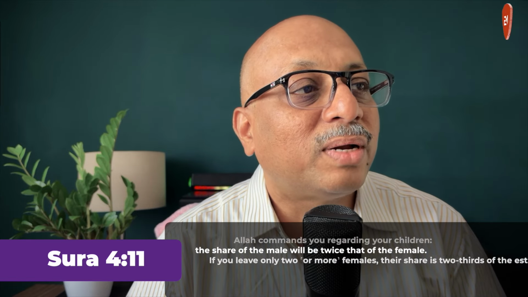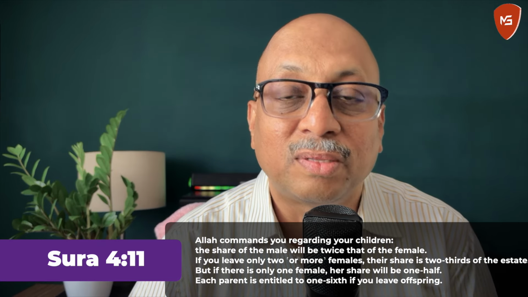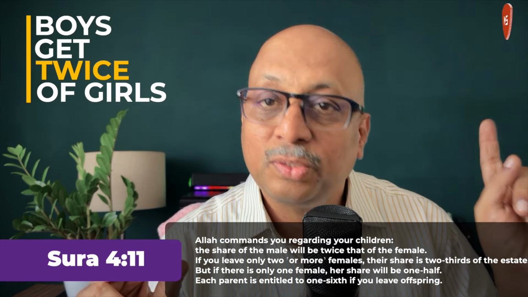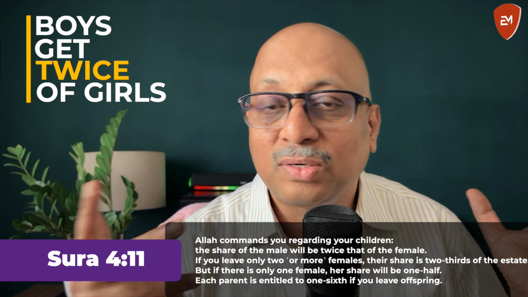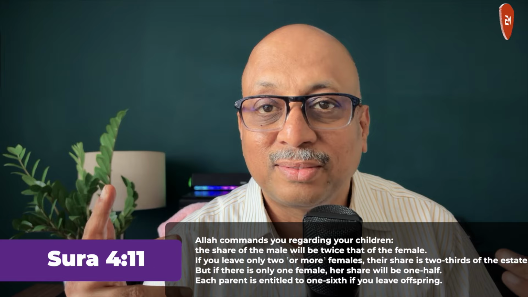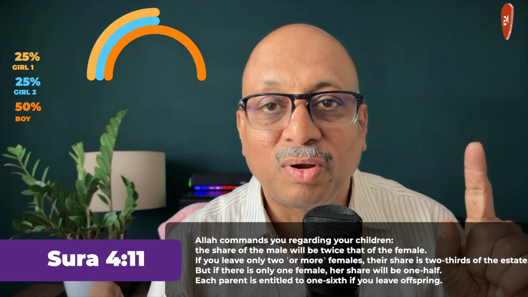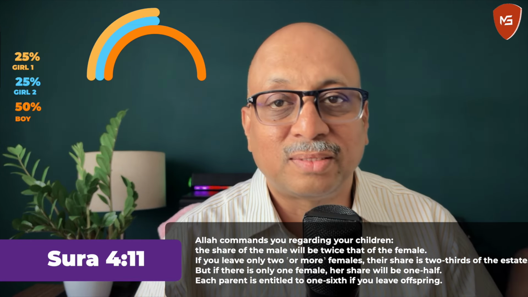Let's get started. Verse 11, the first section states that Allah commands you regarding your children. The share of the male will be twice that of the female. So the basic equation is that if a female is getting X, the male would get 2X. So that would work like if there are two girls and one boy, the girl would get one fourth, and the boy would get half. Okay, so that's the basic equation.